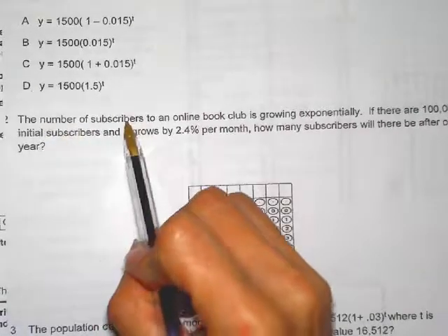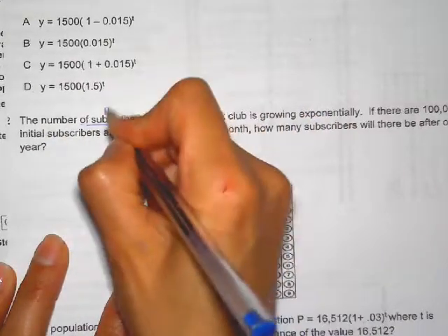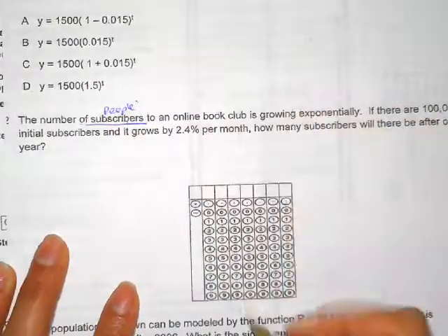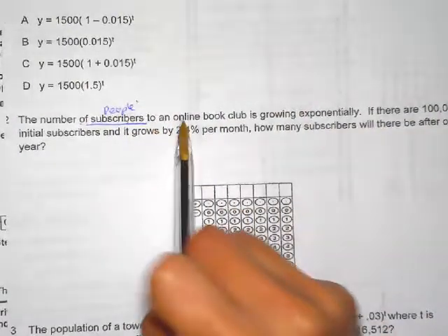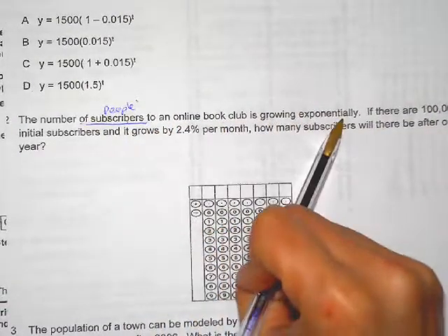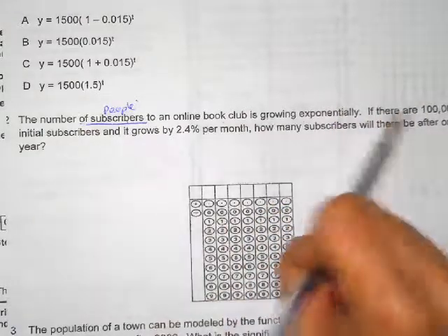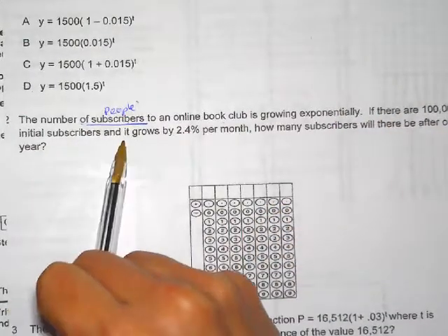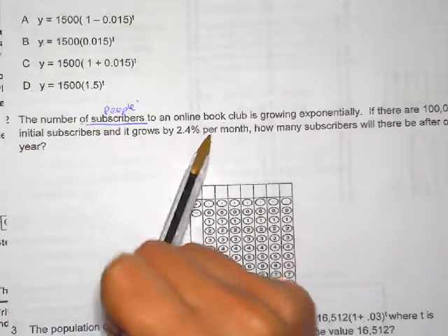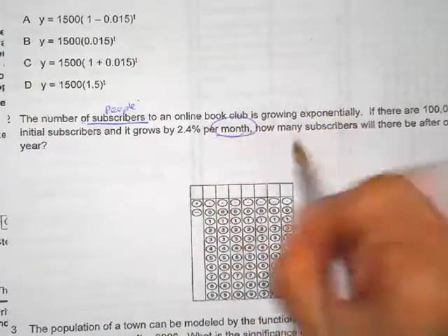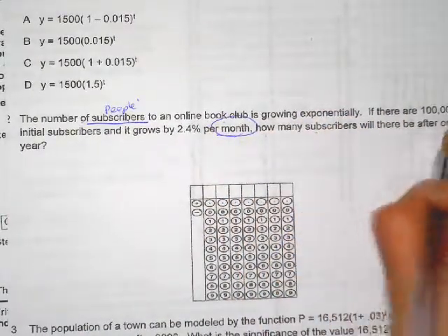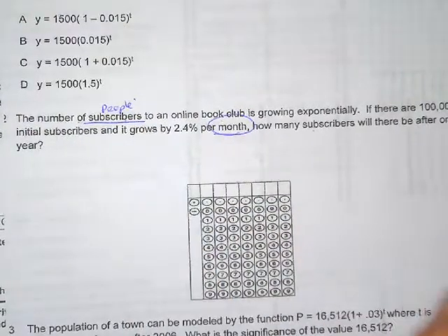Number of subscribers. So we're talking about people. Can't have half a person. To an online book club is growing exponentially. If there are 100,000 initial subscribers and it grows 2.4% per month, how many subscribers will there be after 1 year?